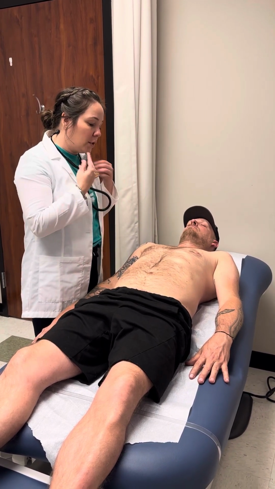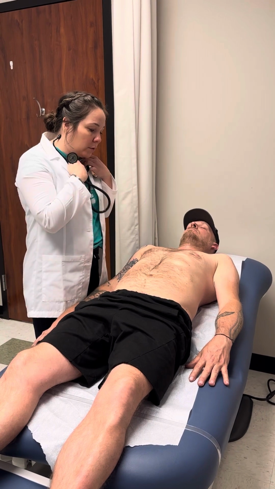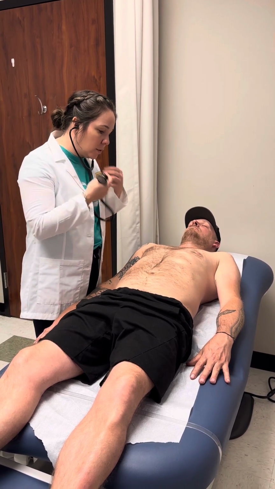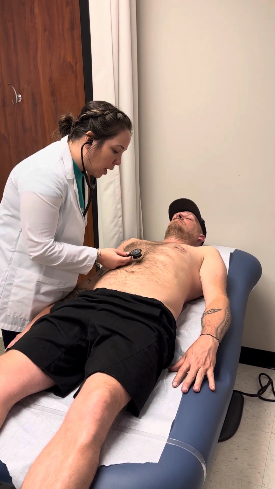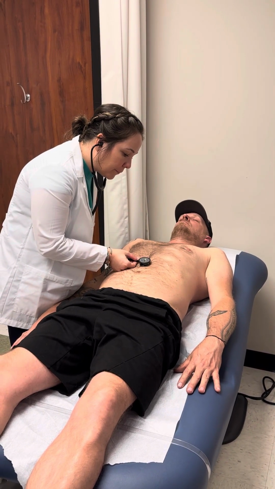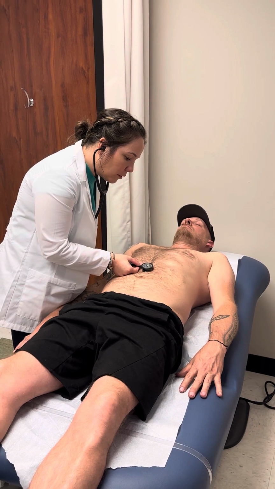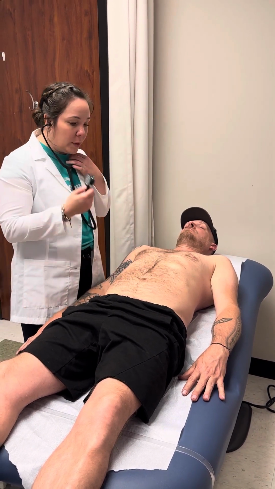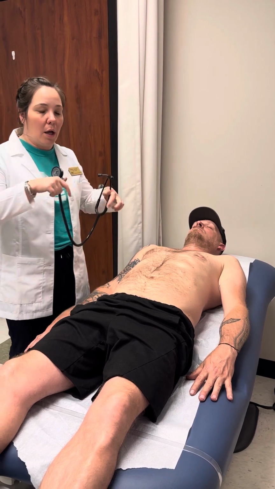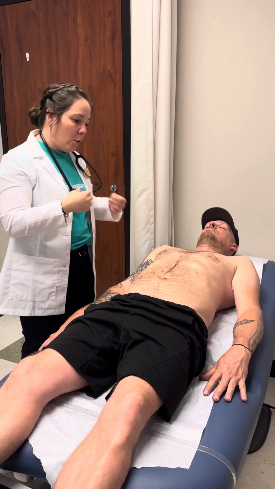So then we're going to turn our stethoscope around to our bell and auscultate the abdominal aorta. Any bruits noted could indicate an aortic aneurysm.